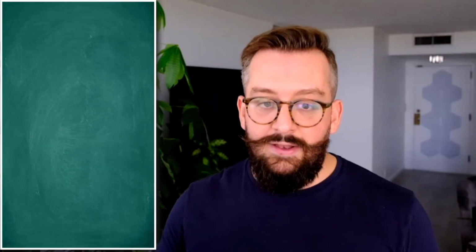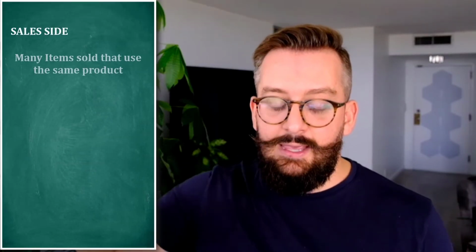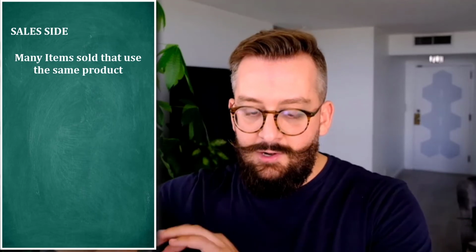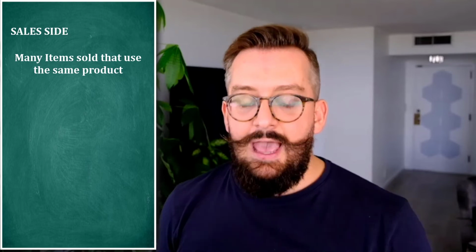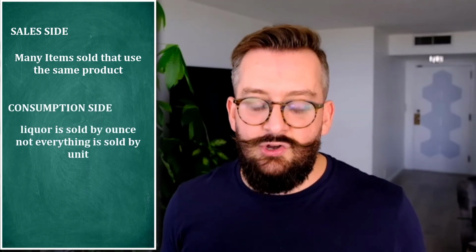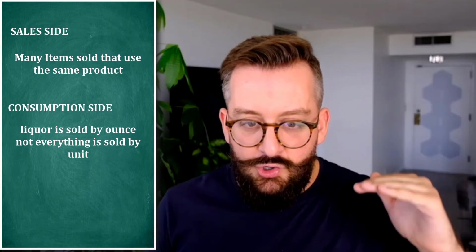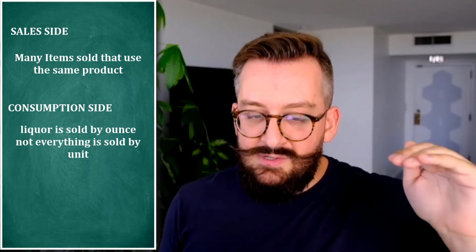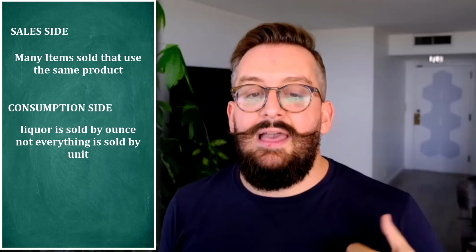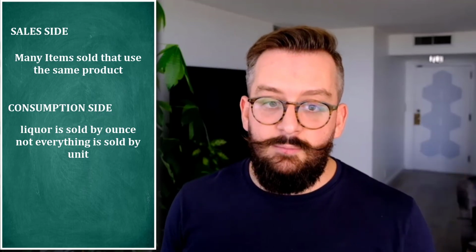So the 2 things that really make it hard for liquor is, one, on the sales side, there's many sold items that have different recipes that you have to multiply to figure out the total ounces sold. And then on the consumption side, inventory is a bit tougher than a typical inventory because you're not just counting, you need to count partials. You might have had half a bottle here, but now there's less. Well, how much is that delta? And that's where using a tool like Whisk, where you have a Bluetooth scale, gives you that precision. So you know, okay, there was exactly this many ounces used.